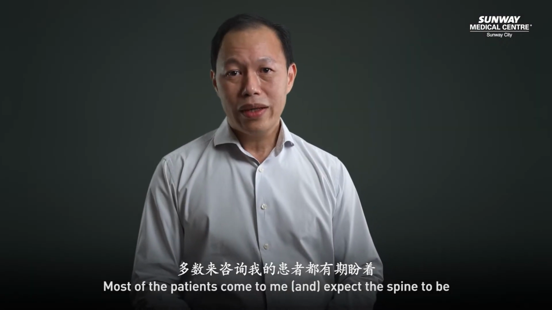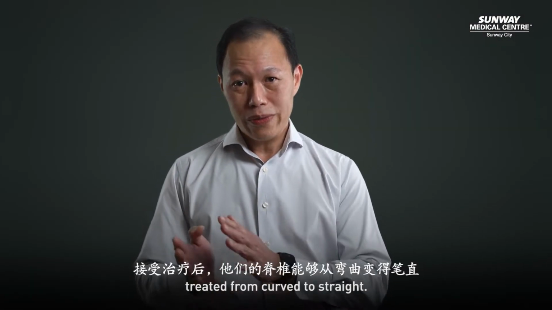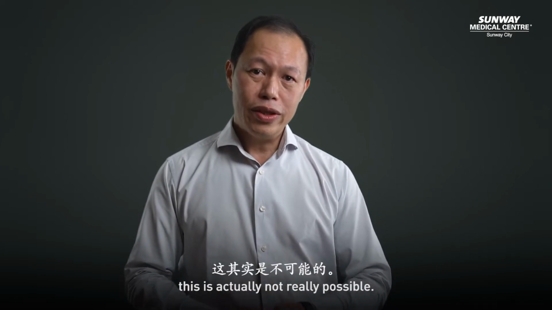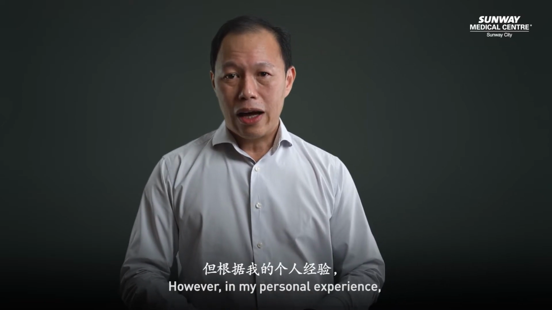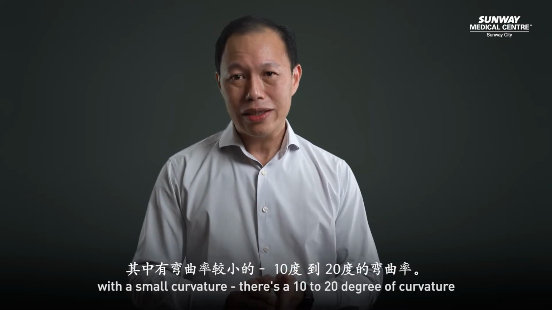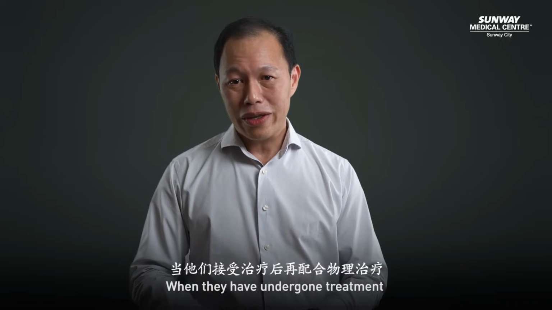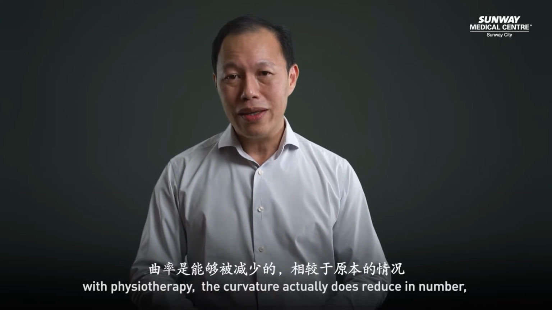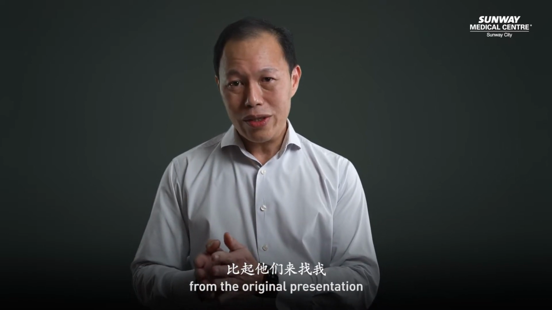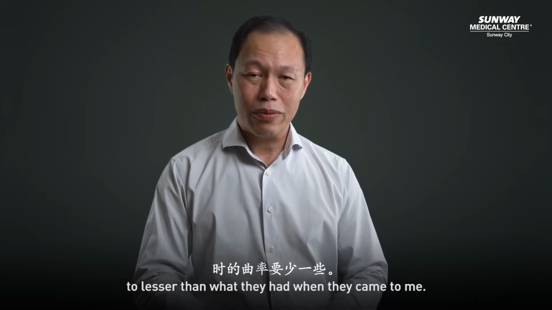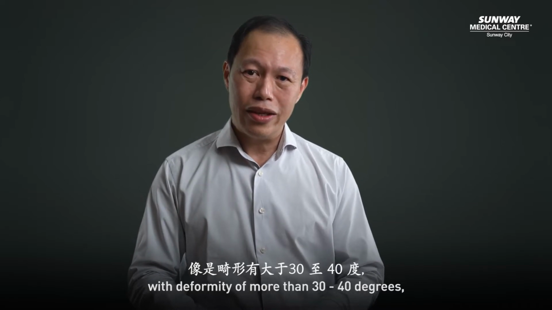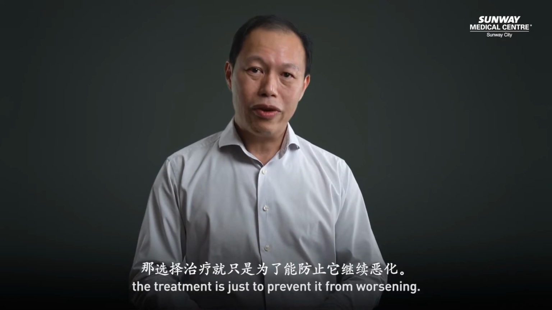Most of the patients who come to me expect that their spine can be treated from curved to straight. But in general, from a medical point of view, this is not really possible. However, in my personal experience, there are cases that come to me with a small curvature, a 10 to 20 degree curvature. When they have undergone treatment with physiotherapy, the curvature does reduce from the original presentation to less than what they came to me with. But for major cases where the deformity is more than 30-40 degrees, the treatment is just to prevent it from worsening.